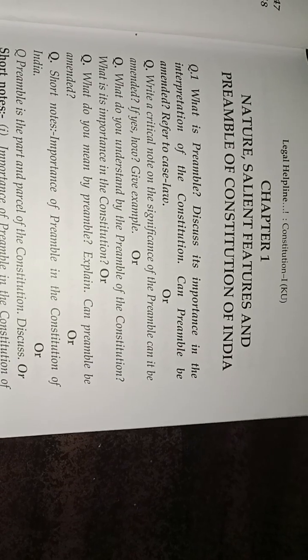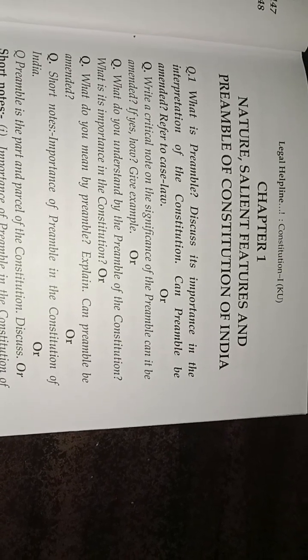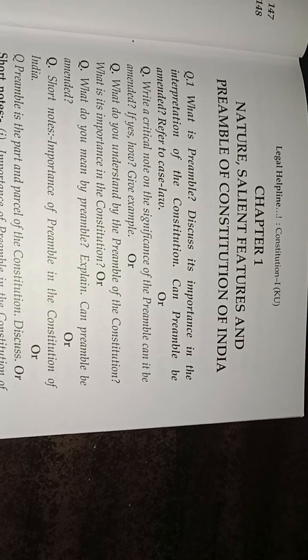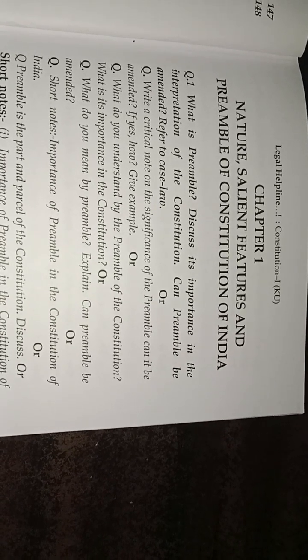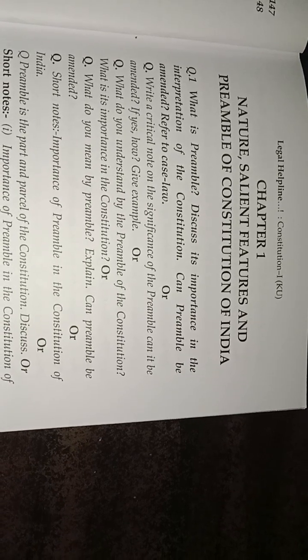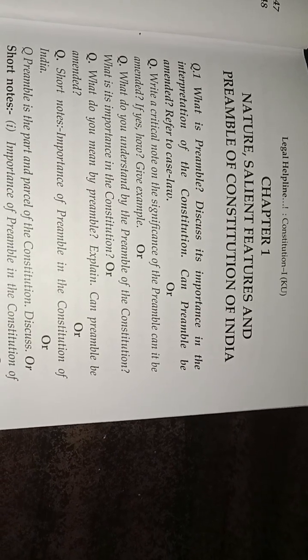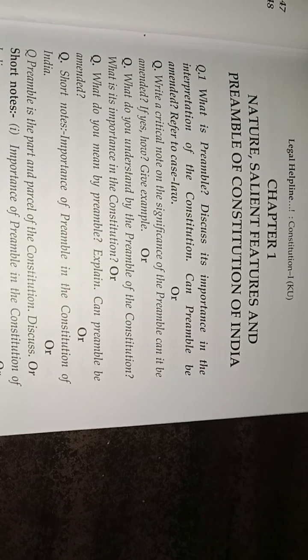Nature, salient features and preamble of the Constitution of India. What is the preamble? Discuss its importance in the interpretation of the Constitution. Can the preamble be amended?